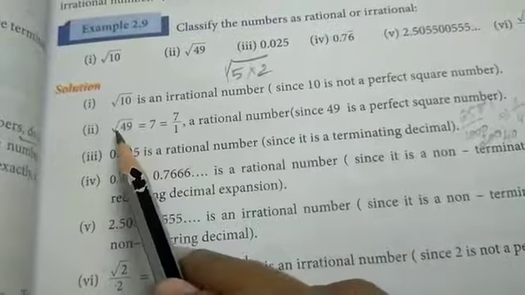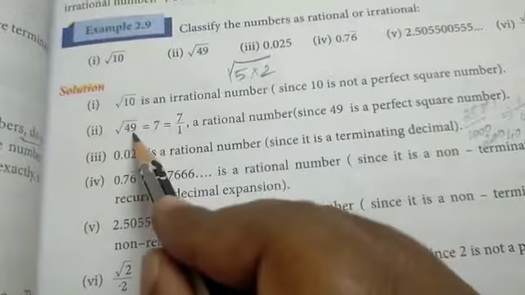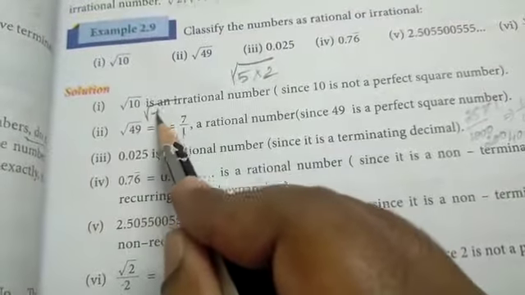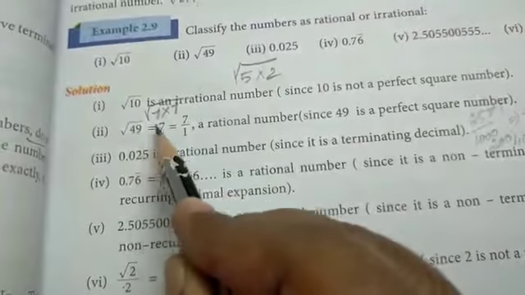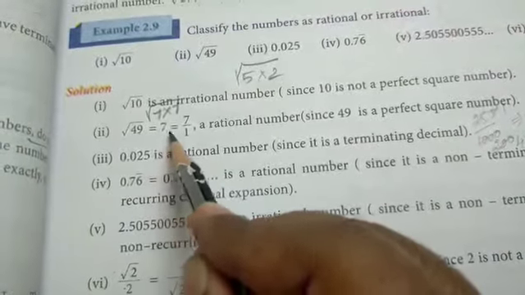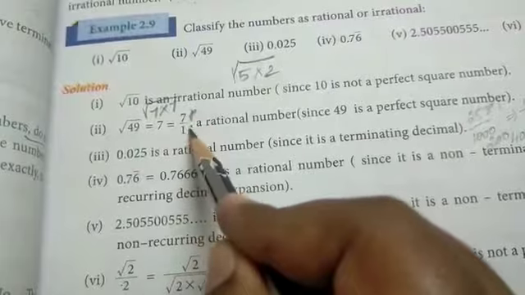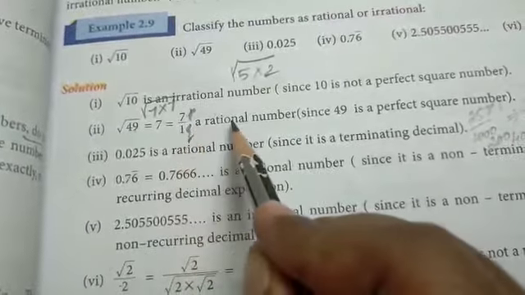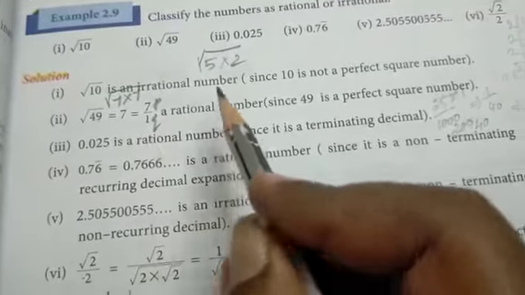Then the next one, root 49. We can write this root 49 as root of 7 into 7. So the value of this is 7. This is in the form of P by Q. Therefore, it's a rational number.